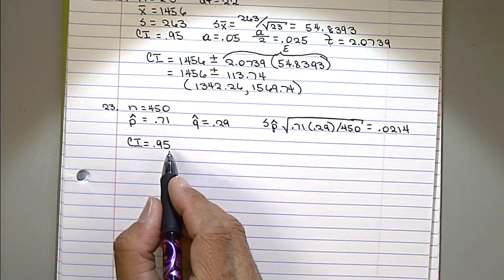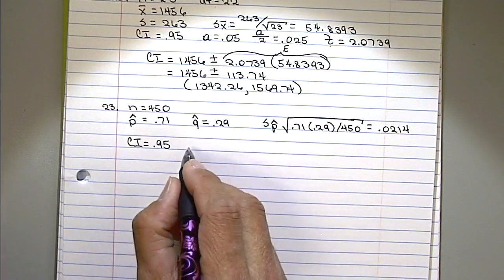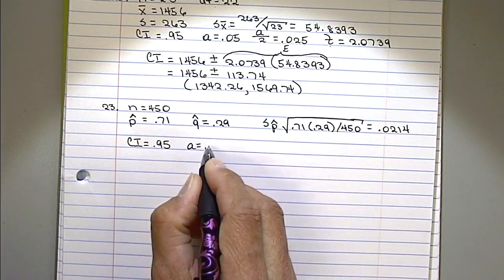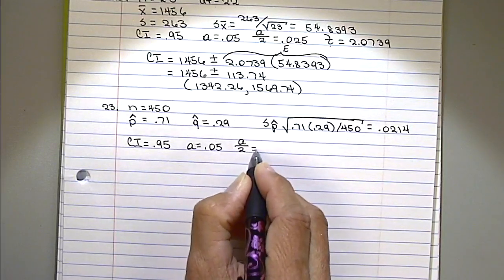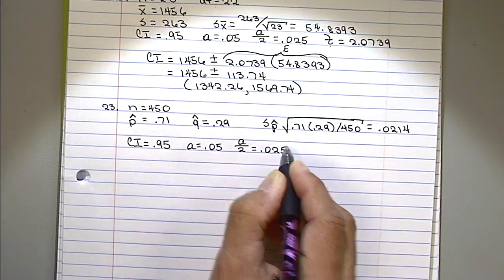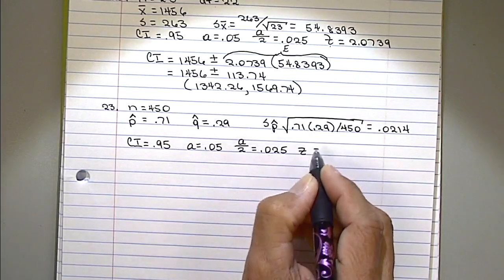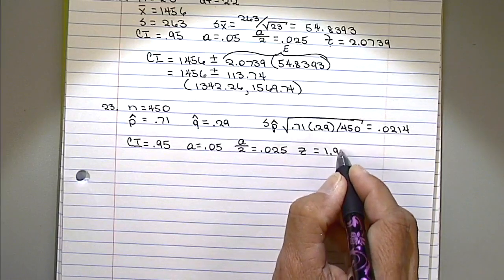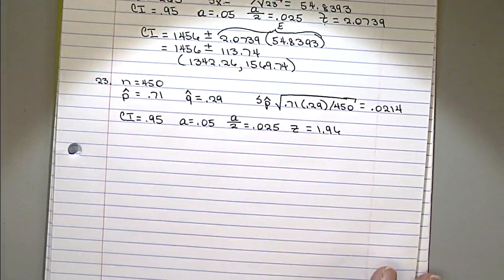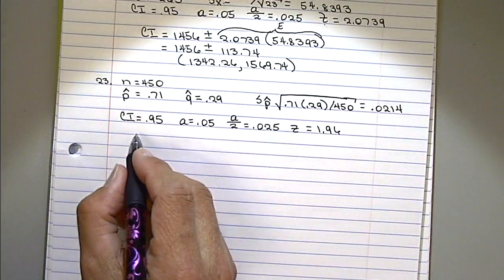Am I using the z-table or the t-table, guys? Z-table. Proportions always use the z-table, right? So let's go with alpha is equal to 0.05. Alpha divided by 2 is equal to 0.025. And that's where I get my z-score. My z-score for this one, 1.96, is one I've looked up many, many times, so I happen to know that one.